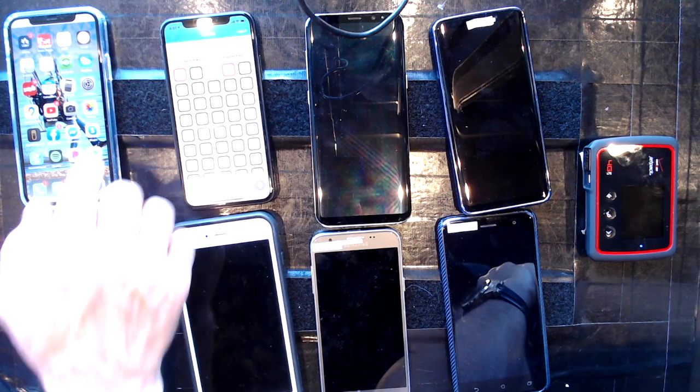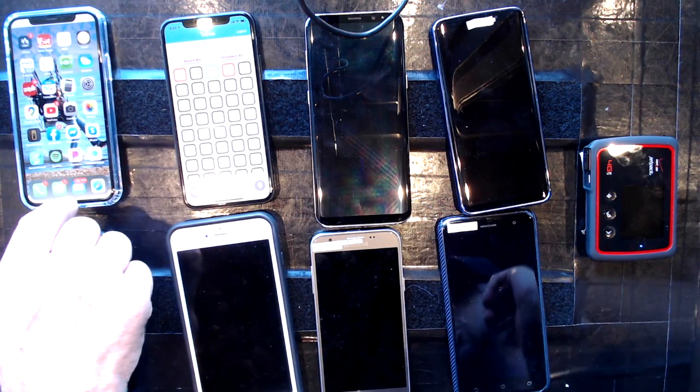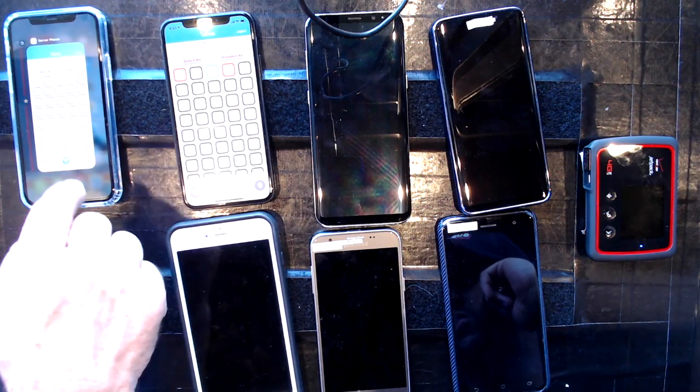So anyway, on this one and this one, you didn't close the app though. Right now the app is still open. What I'm going to do is background it. For this one, I have to go here to power off, for that phone. Yeah, for this phone.